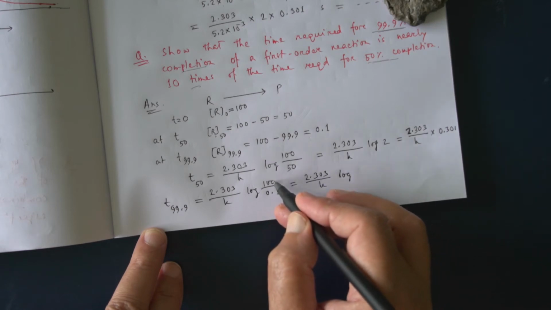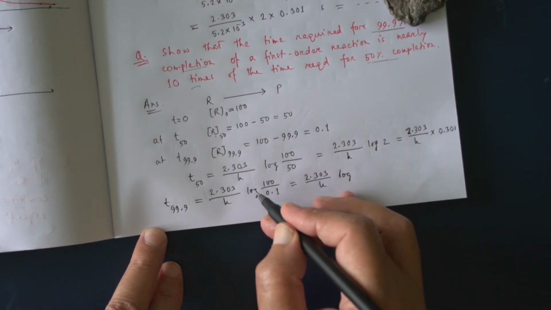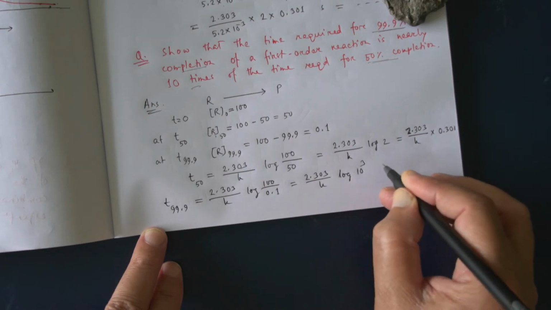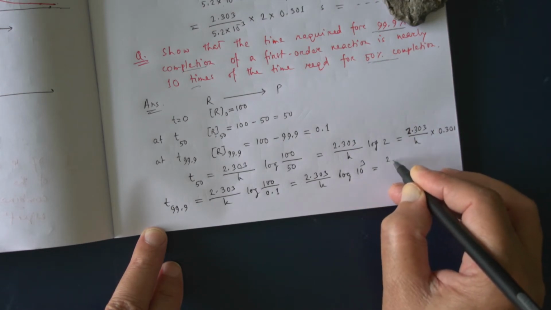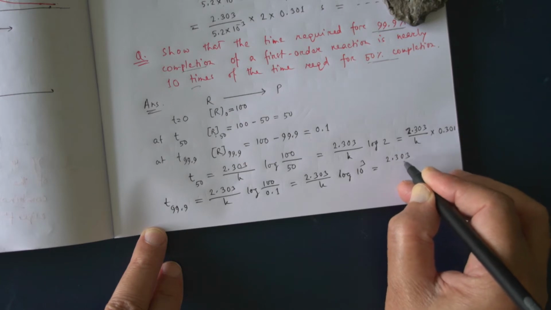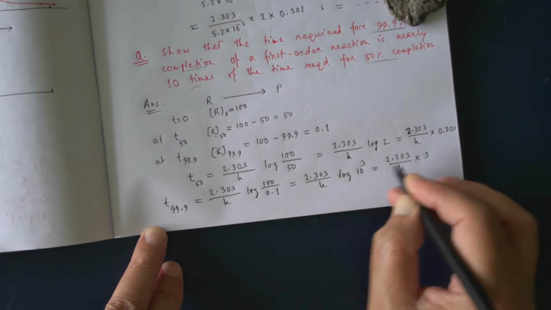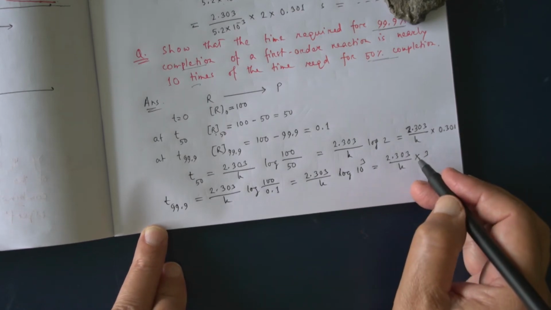So it will be 1000, log 1000 means 10 to the power 3. So this will be equal to 2.303 by K into 3 log 10, equal to 3.